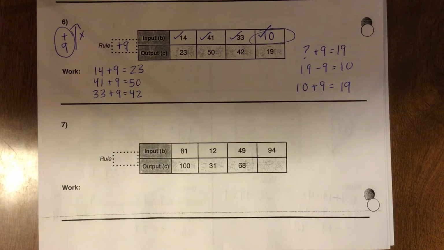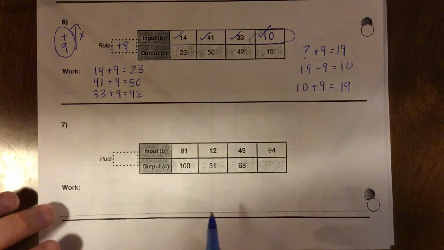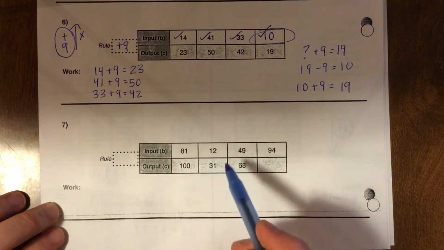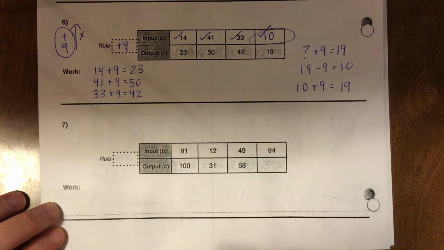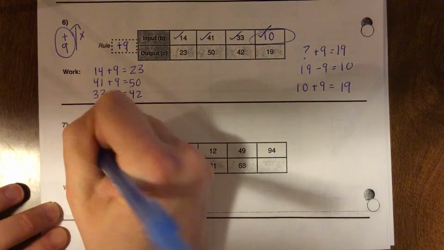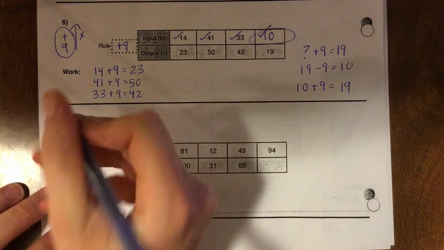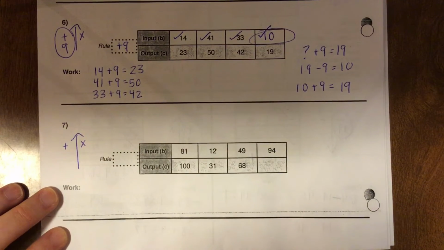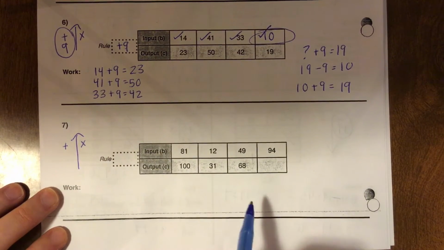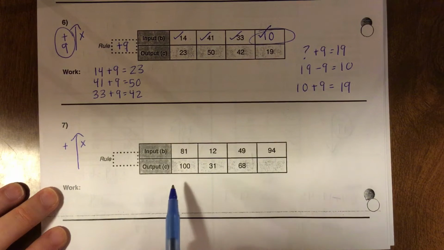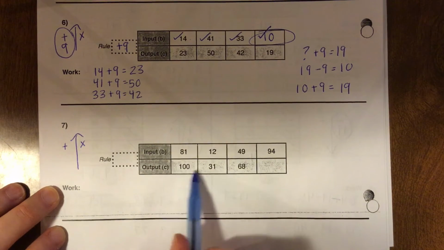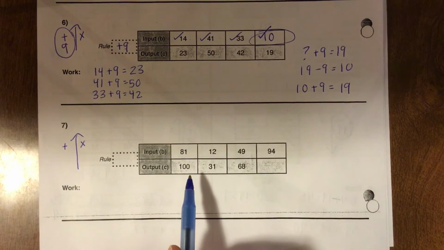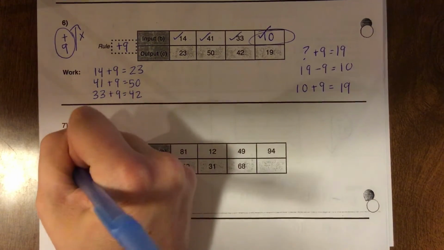First thing I do from input to output, are the numbers going up or down? 81 to 100, it's going up. 12 to 31, up. 49 to 68, up. So I'm going to draw my arrow going up. That means my choices are addition or multiplication. To check, I'm going to use either subtraction or division. I'll start with subtraction. If I take my bigger number here, 100, and subtract 81, the difference is 19.